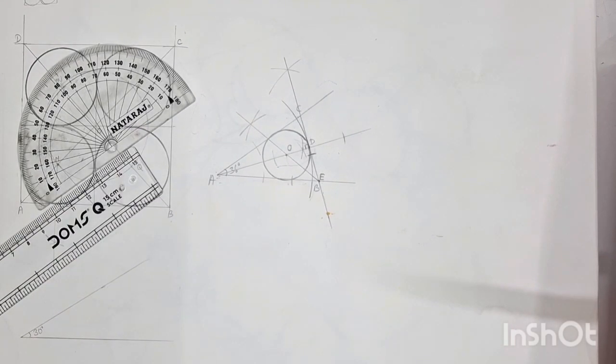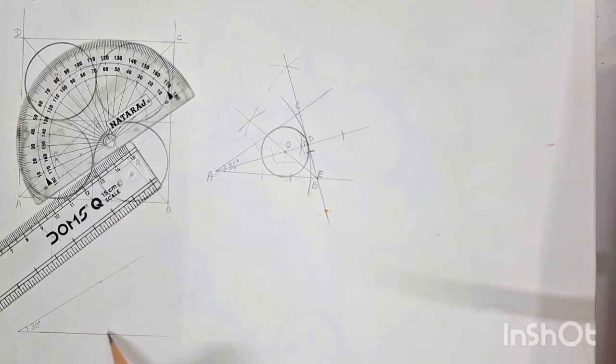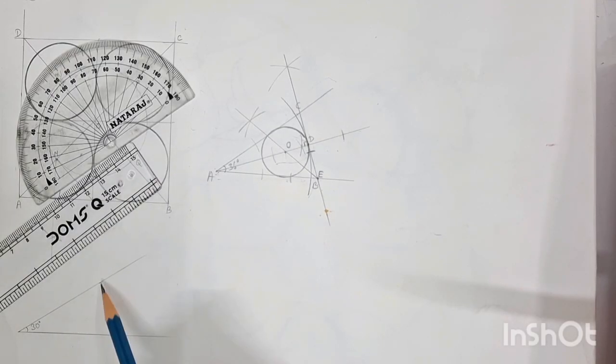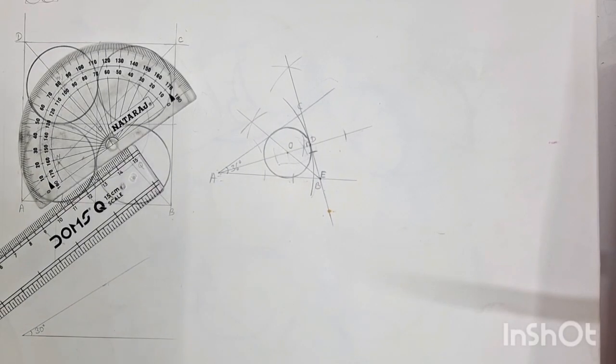Now they have asked us to draw a circle of radius 2 cm such that it touches both the sides of the angle. Now if we try to draw the circle directly, it won't be so simple to make the circle touch both the sides of this angle. So we will construct it.